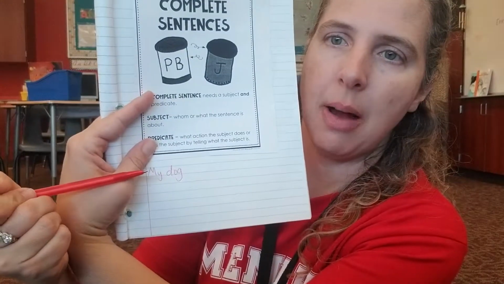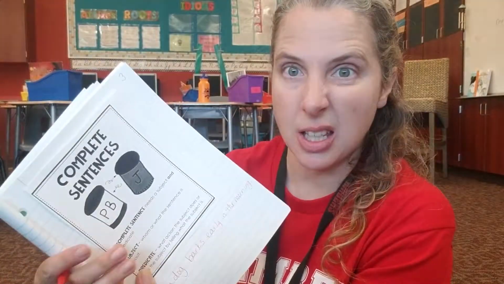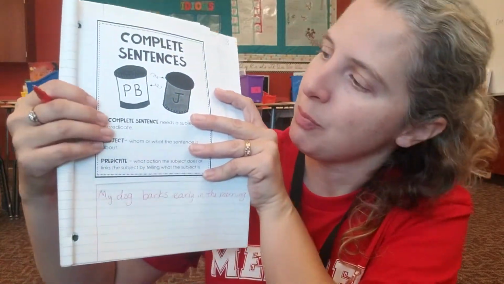So it could be my dog. That's who we're talking about. My dog barks early in the morning. And that's true. She thinks she hears bunnies, and she thinks we should get up early.